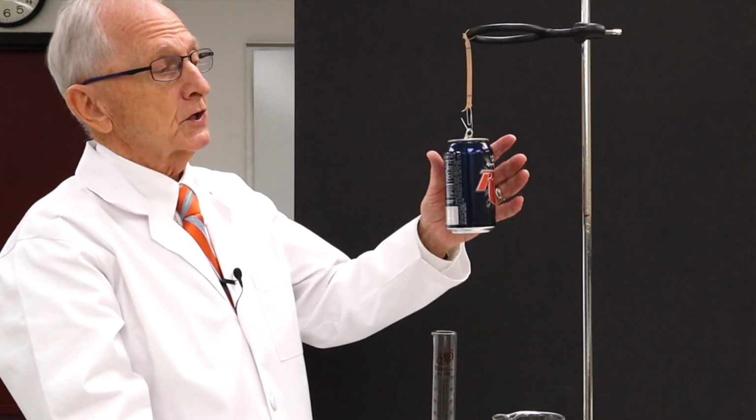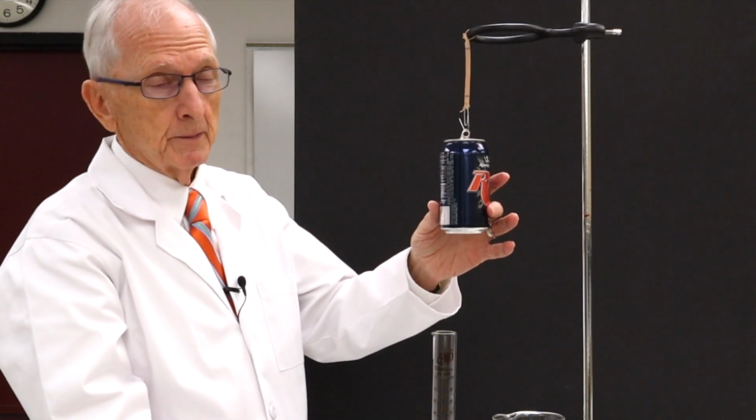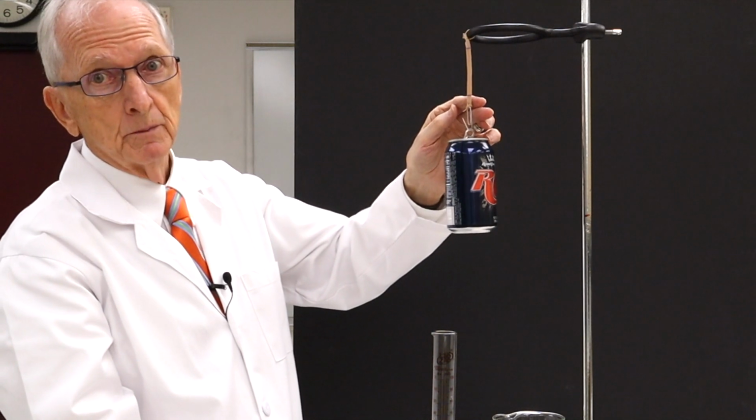As I start to fill this can, we're going to need to record both the volume that I put in the can and the incremental length between those two marks there. Let's see on the worksheet where we put that.